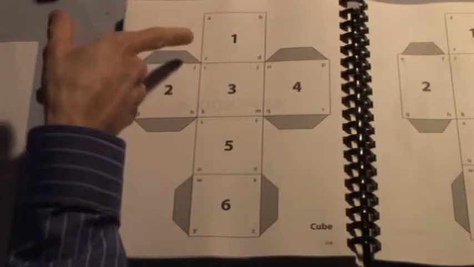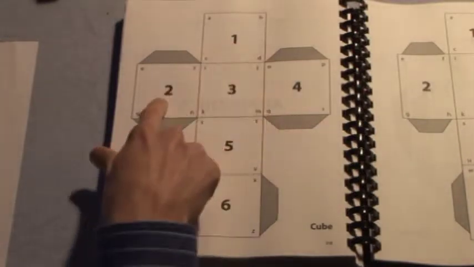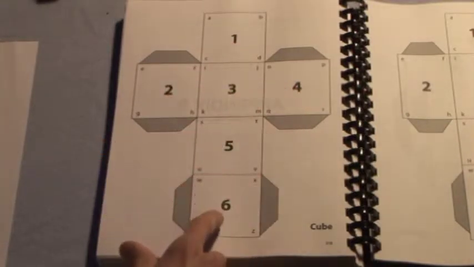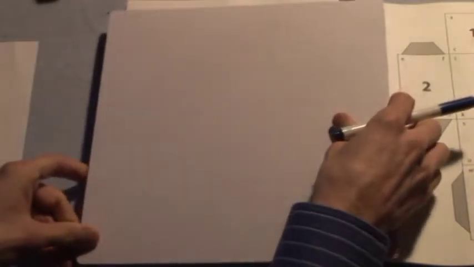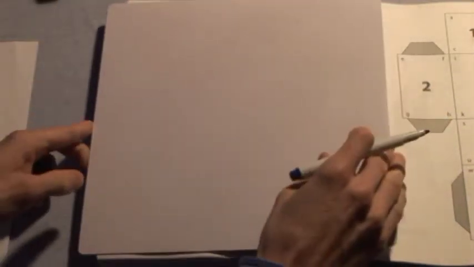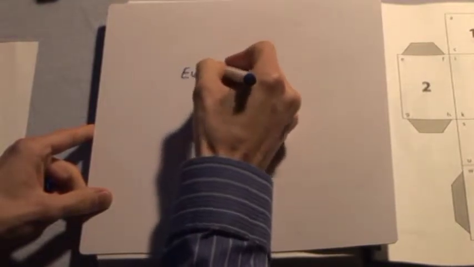On here you can see that every angle is labeled with a lowercase letter, and each face is labeled with a bold number. So the purpose of today's lesson is to teach students how to determine the number of faces, edges, and vertices on a 3D net. We're going to use board number 35, and we're going to start off with Euler's formula.